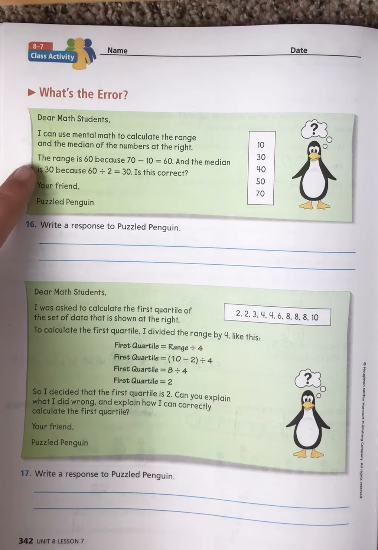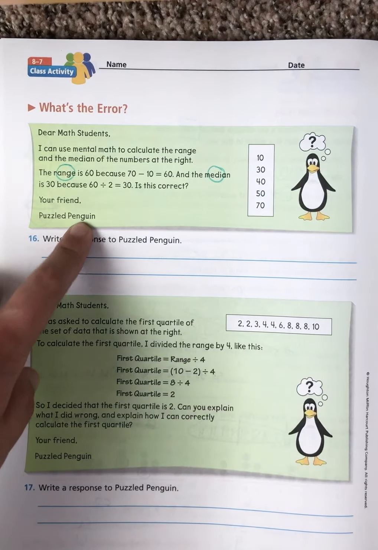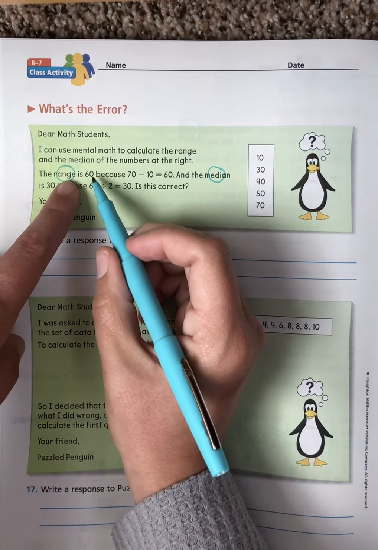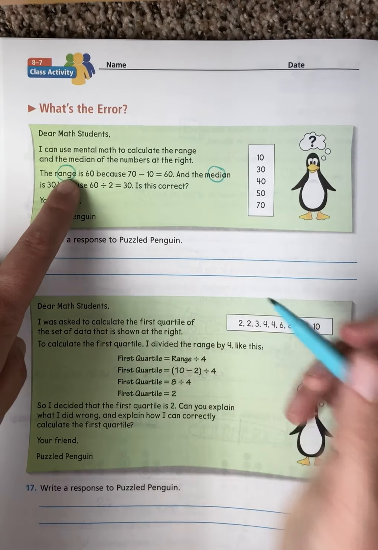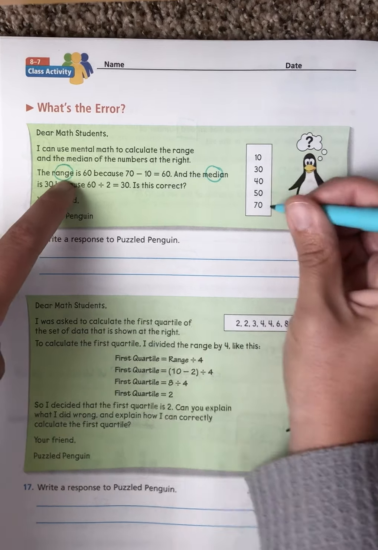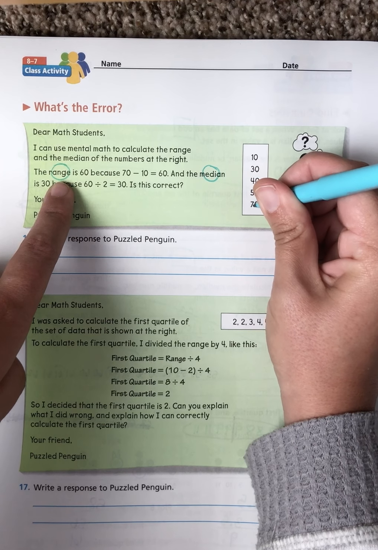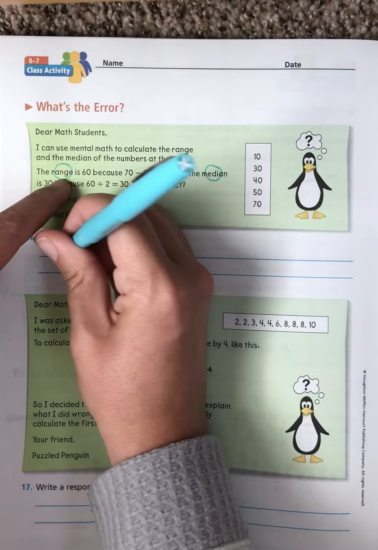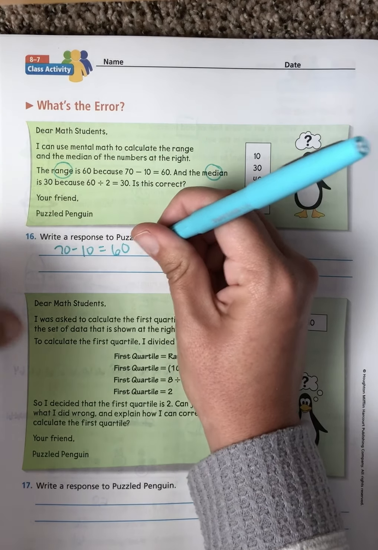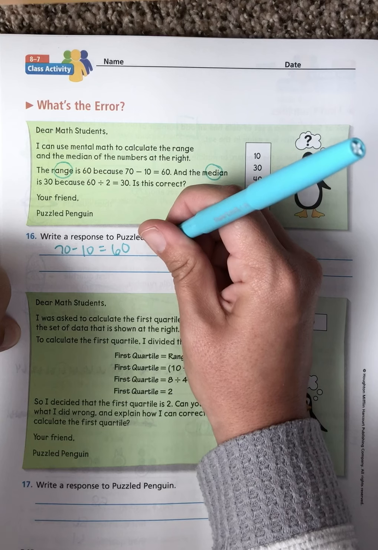Well, there's two things that he talked about. He talked about the range and he talked about the median. So let's start with the range. Is his range correct? He said the range is 60 because 70 minus 10 is 60. Well, I know the range is your greatest number take away your least number. So the greatest number is 70, and the least number is 10. And 70 minus 10 is 60. So I'm going to say his range is correct.